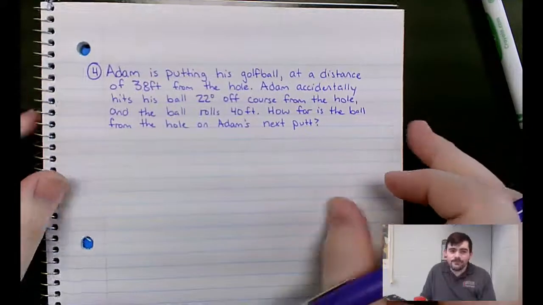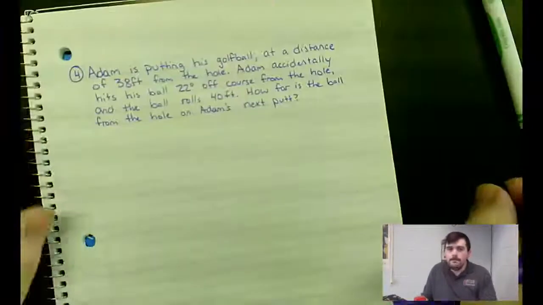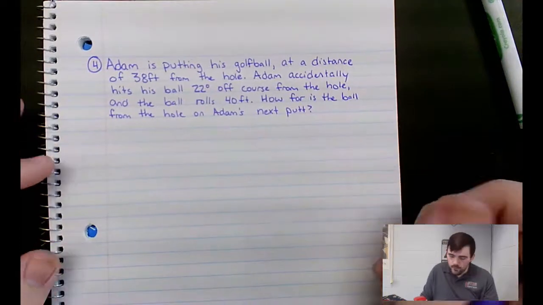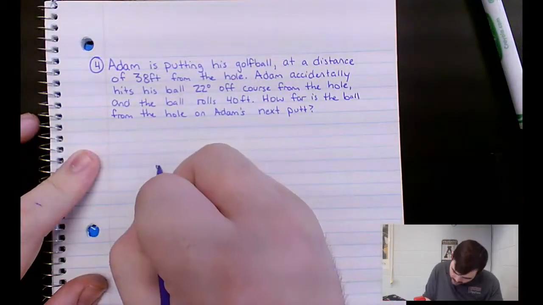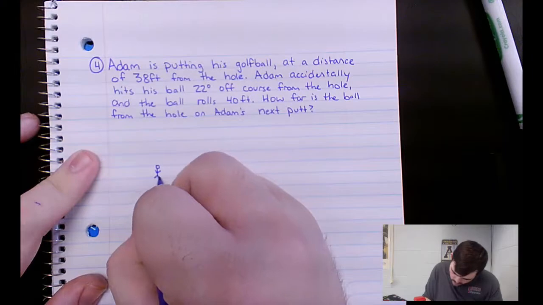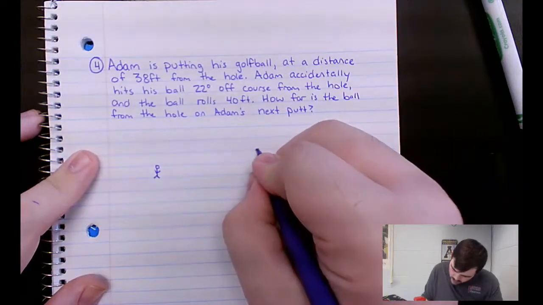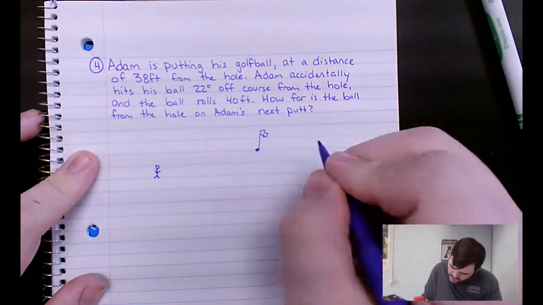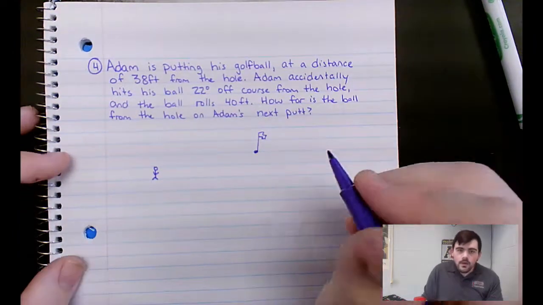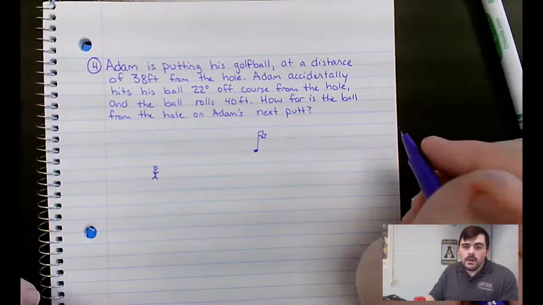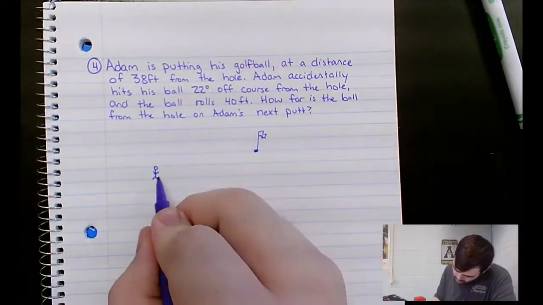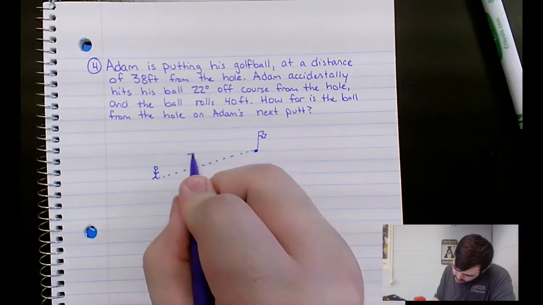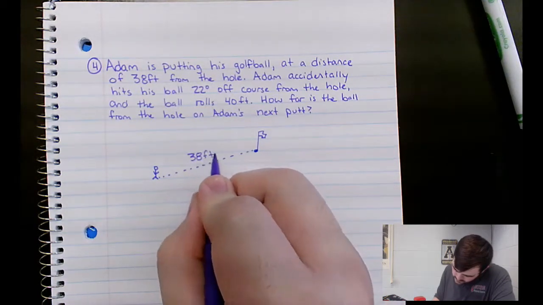So we got Adam, and he is putting a golf ball at a distance of 38 feet from the hole. So let me just go ahead and draw Adam. And let me draw, it sort of looks like a music note to me. Adam is putting, and he is 38 feet from the hole. So that would be 38 feet.